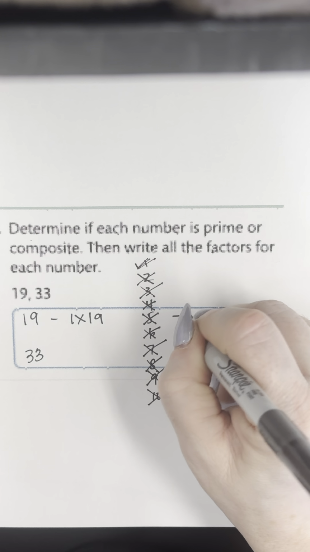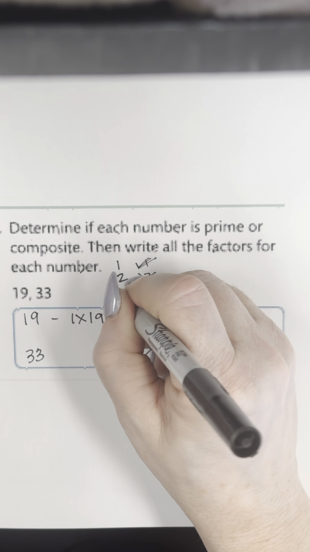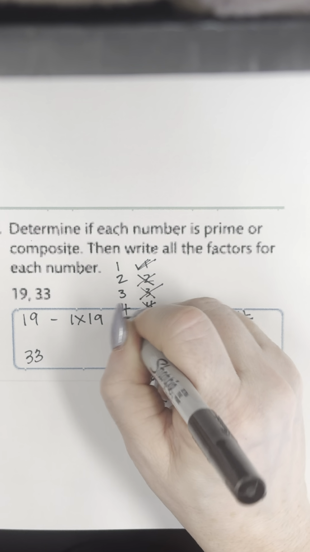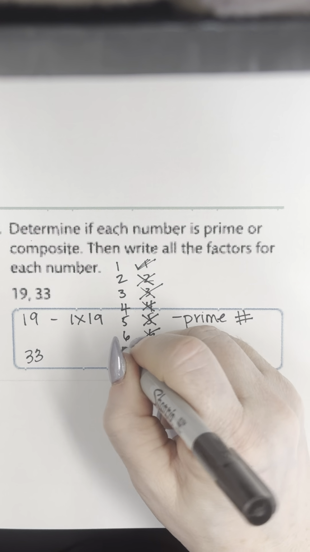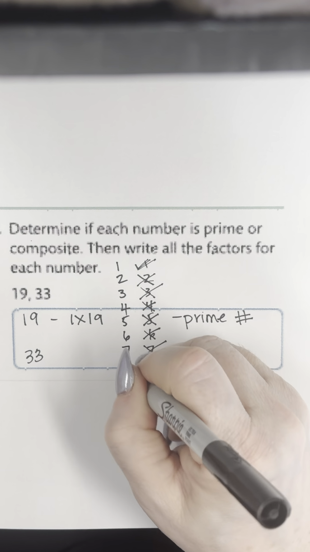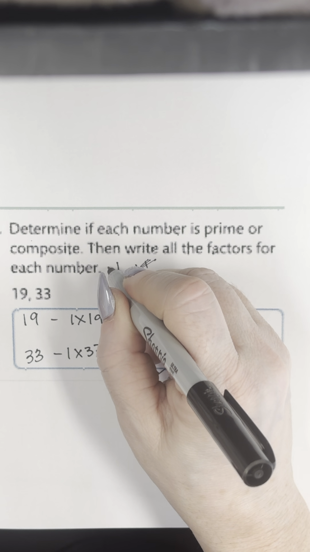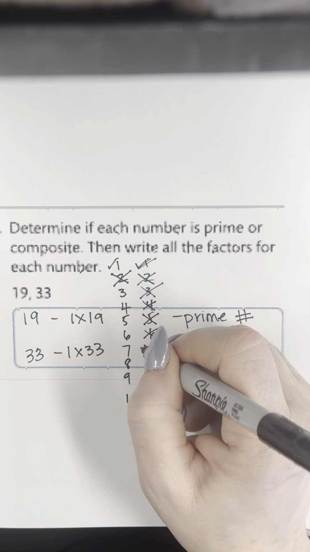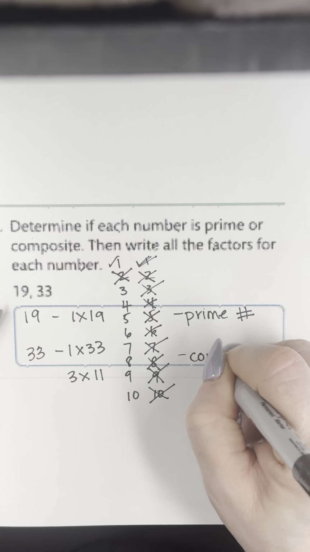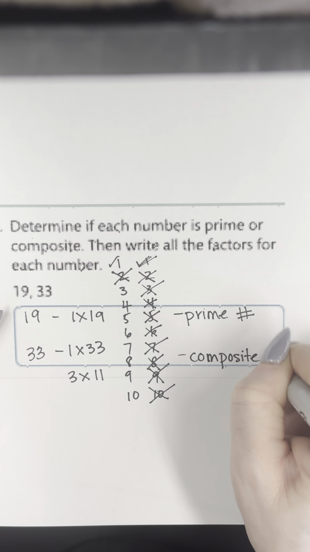Now for 33, I start the process again, and I don't have to work too hard for this one, and I'm going to tell you why. Already I know something. Okay, I know 1 times 33 is 33. Okay. It's not 2, but 3 times something is 33. 3 times 11. You can stop there. As long as you know there is more than one factor pair, you're good to go. So this is a composite number.